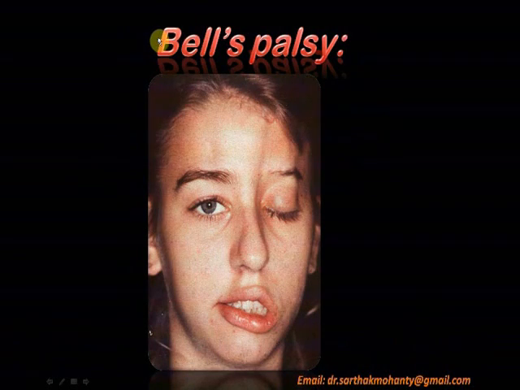Now next we come to the most common cause of facial paralysis, that is nearly 70 to 80% cases of facial paralysis are due to Bell's palsy. Now the findings here are loss of furrows in the forehead, in this part, there is wide palpebral fissure here, there is loss of nasolabial fold, and finally there is a drooping of angle of mouth towards this side.